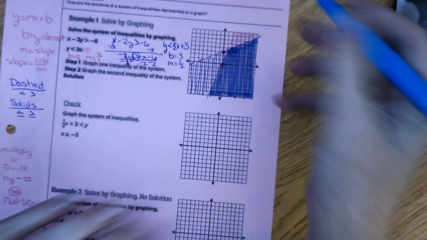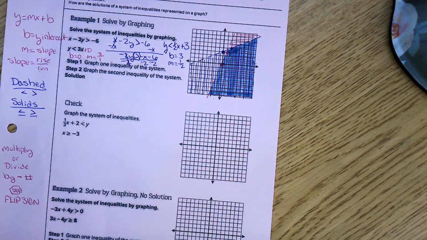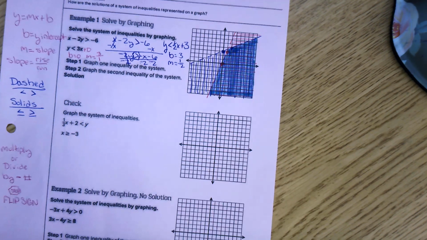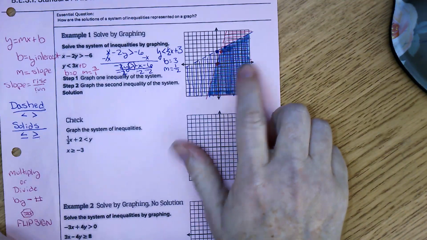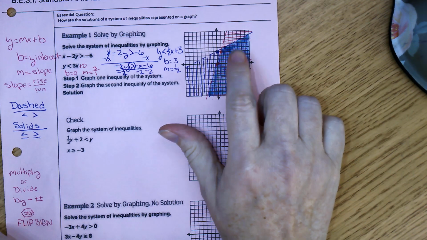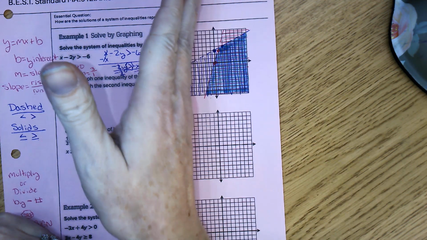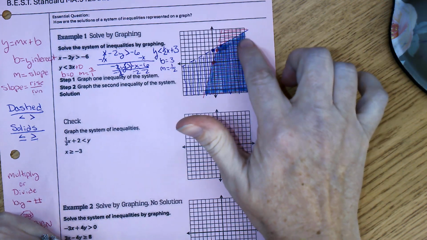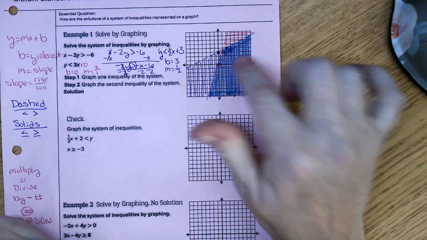Now on your assignment today, what they're going to want you to do is just to leave where the shading's crossed over. That's the only part you're going to leave shaded. So we would unshade this part, we would unshade this part, and we would just leave this part here shaded because that is where it crosses over.